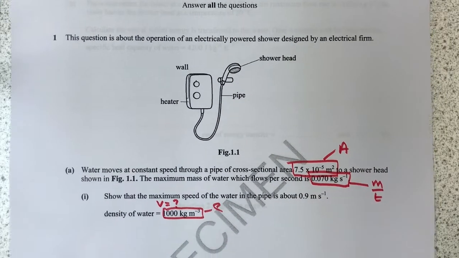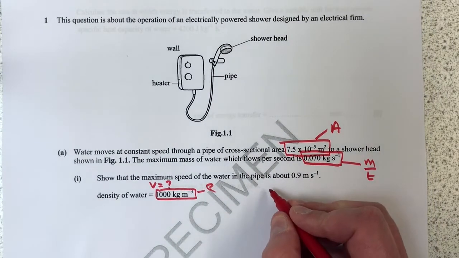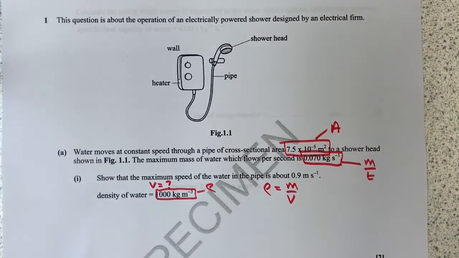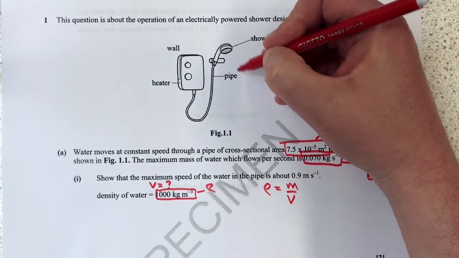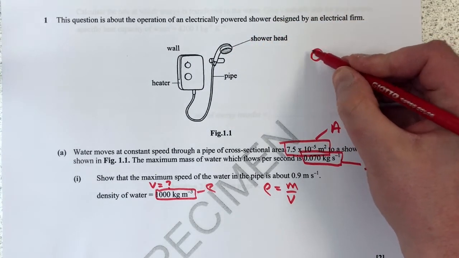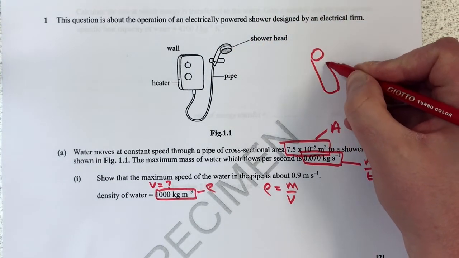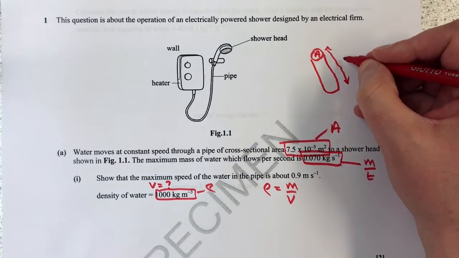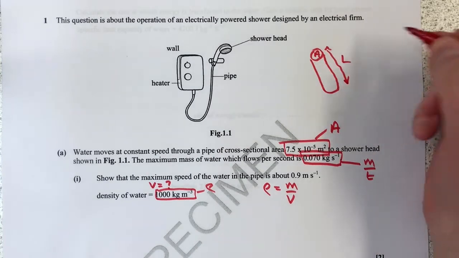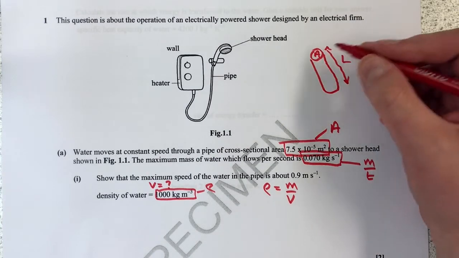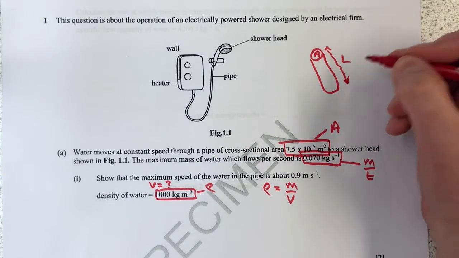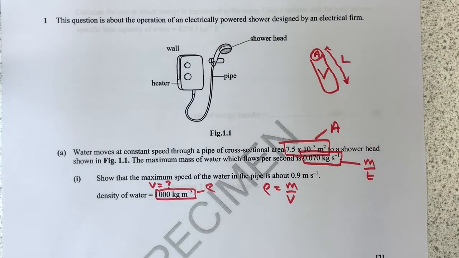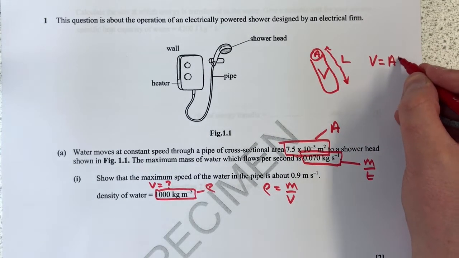So considering when I start here, I'm going to think of density as being mass divided by volume. And when I think of the water coming out of this shower head, it's going to be coming out in a sort of cylindrical fashion with capital A as the cross-sectional area. This length of the cylinder, I've done this sort of thing many times with airplanes and the like, where this length is going to be turned into a velocity. And the volume of that cylinder is going to be the area times its length.